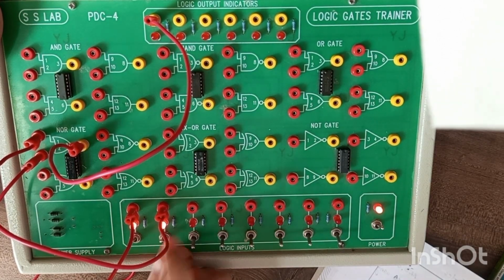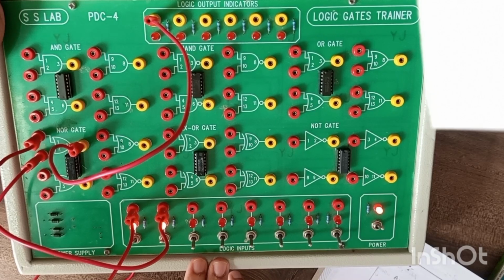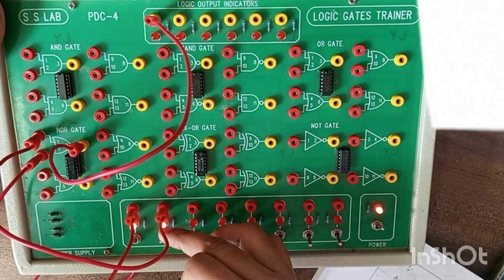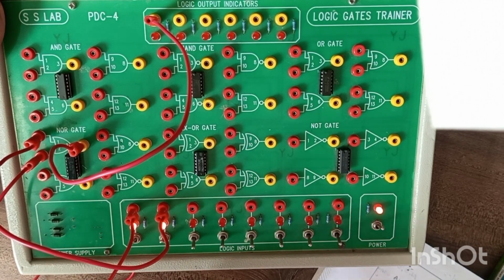Last combination is 1 and 1. When both the inputs of the NOR gate are 1 and 1, the output will be 0. In the OR gate, it was given as 1. Okay, but in the NOR gate, the opposite of 1 is 0.